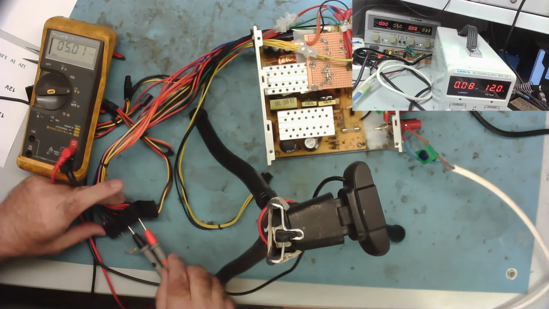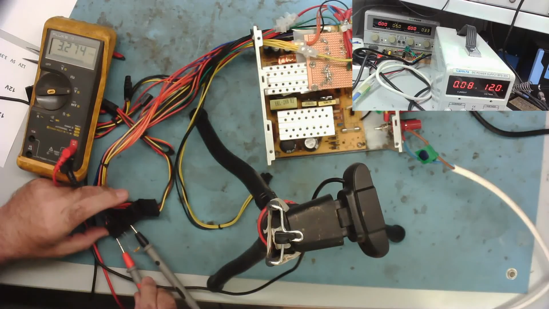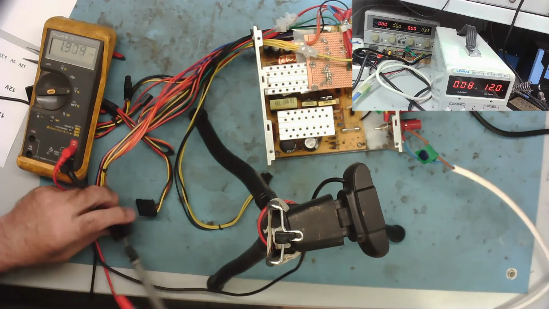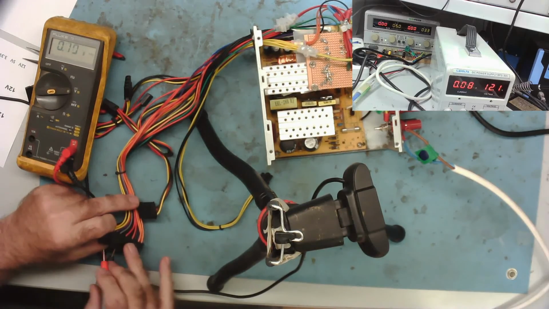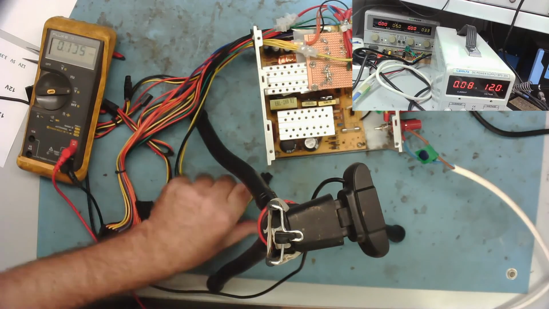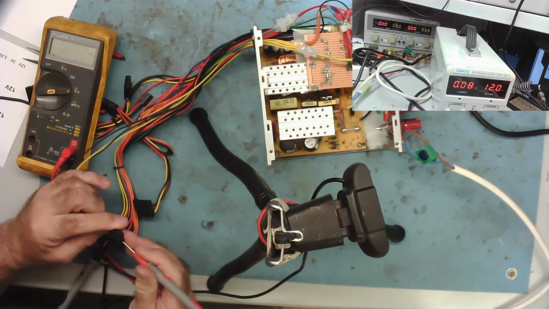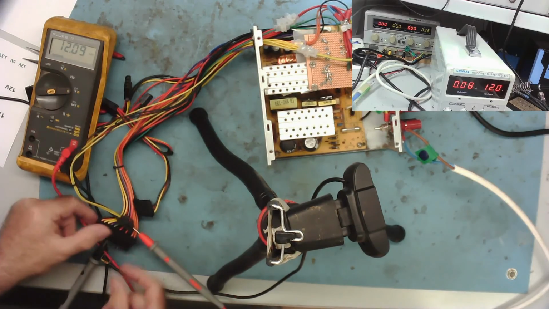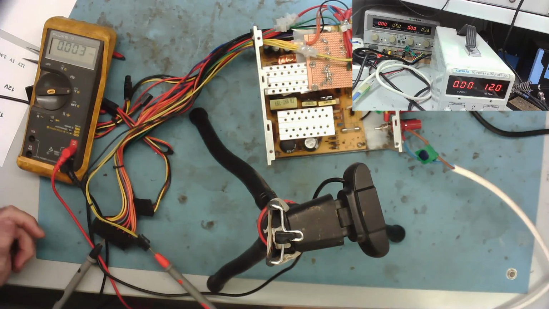Yeah, so there's 5 volts on the red. There's 3.2 volts, 3.3, 3.27. It's close enough on the orange. And yellow, it's 12 volts. We can also look on here as well, and yellow is 12 volts. So that's triggered it. And obviously, if I take this back off, it'll switch off again. You can see it. So that's working.